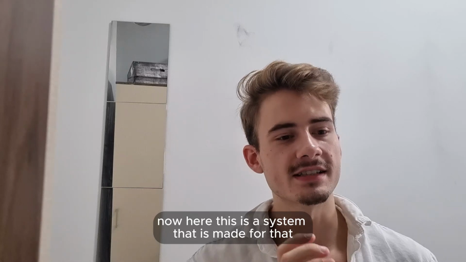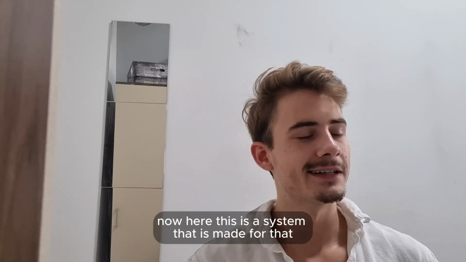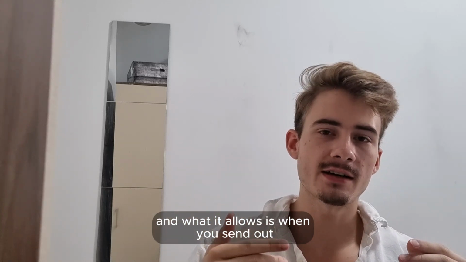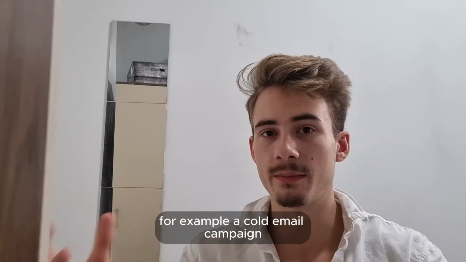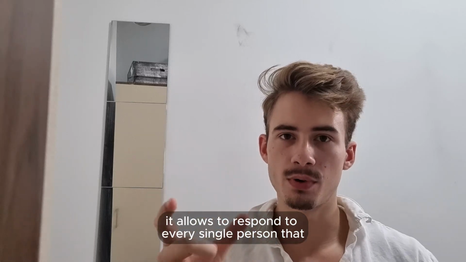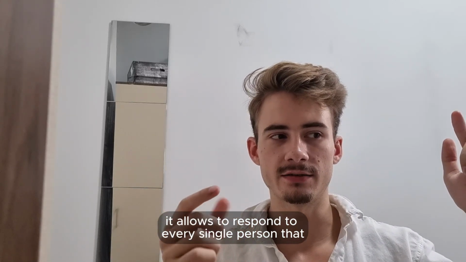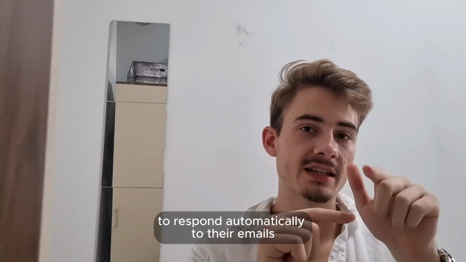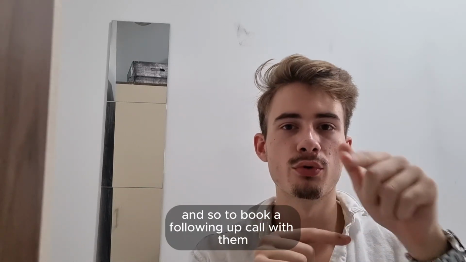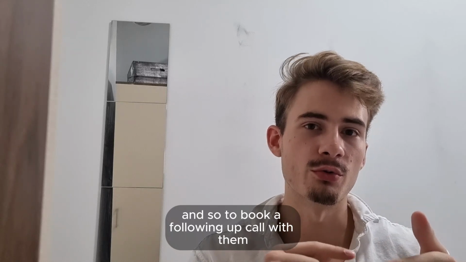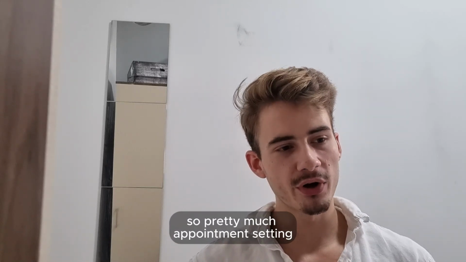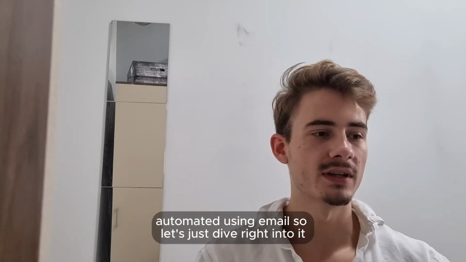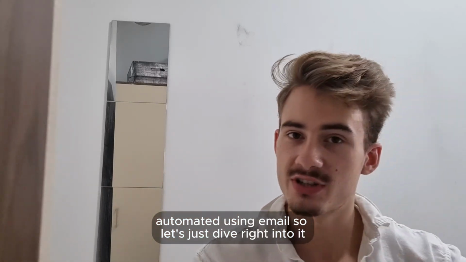Now here, this is a system that is made for that, and what it allows is when you send out, for example, a cold email campaign, it allows you to respond to every single person that you have sent an email to automatically, and so book a follow-up call with them. So pretty much appointment setting automated using email. So let's just dive right into it.